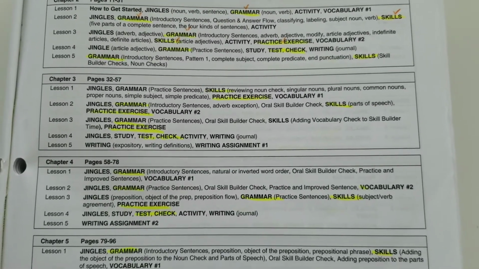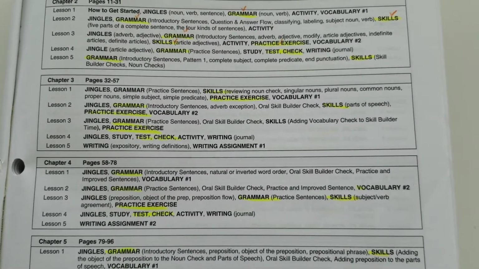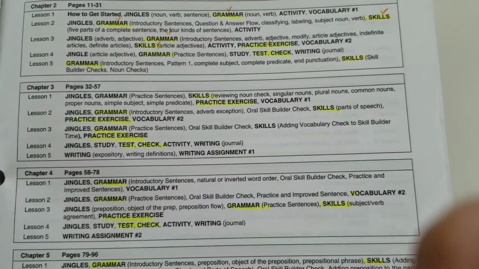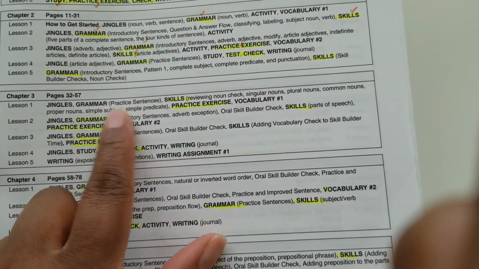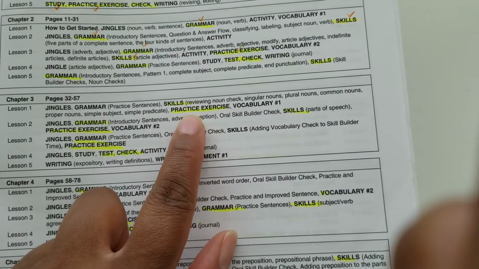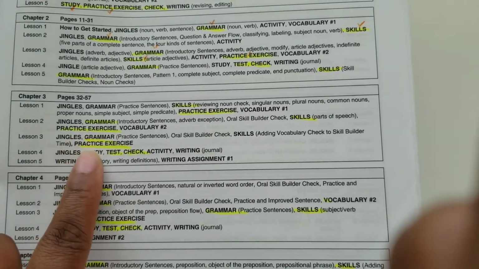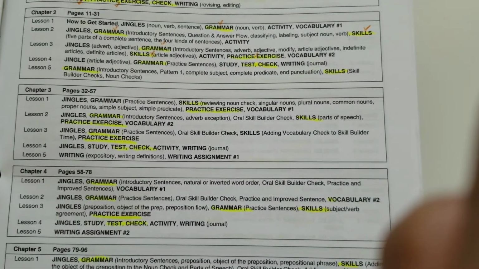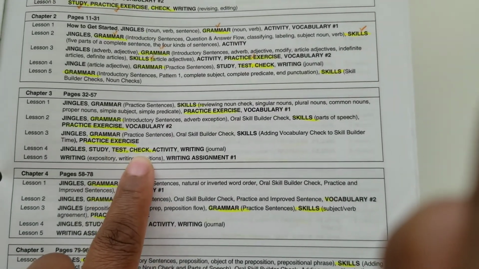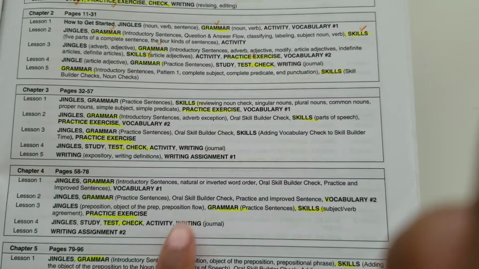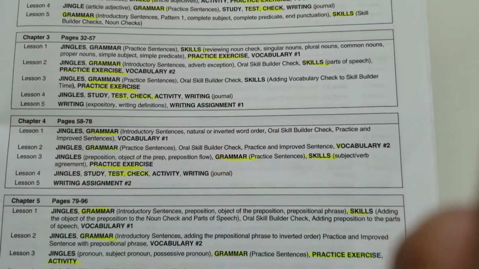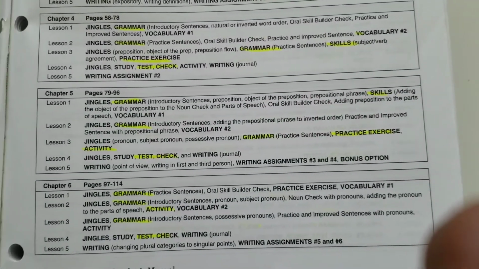Again, we only focused on the areas that said grammar, skills, practice, exercise, and things of that nature. And we did the test and check. We did not do the writing assignments, nor did we do the vocabulary.